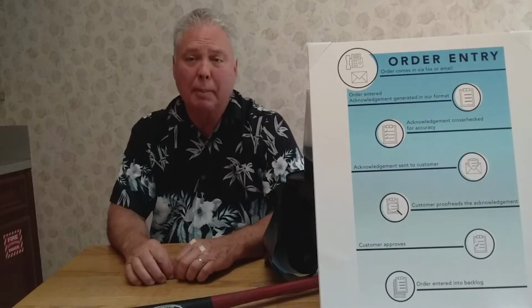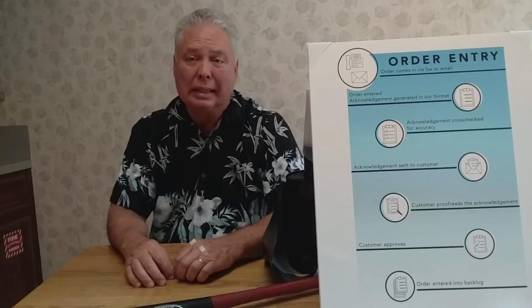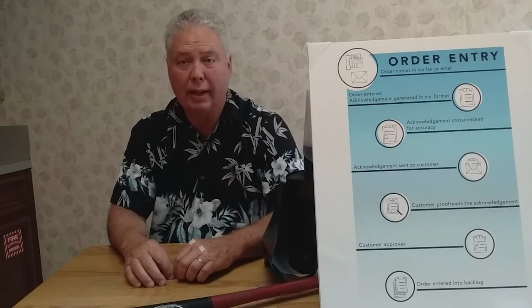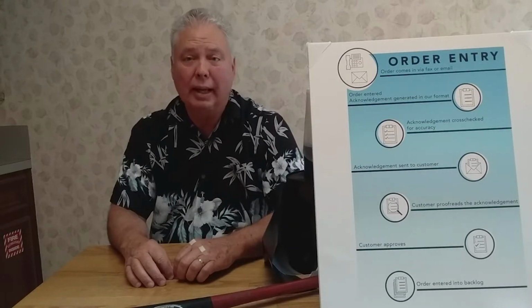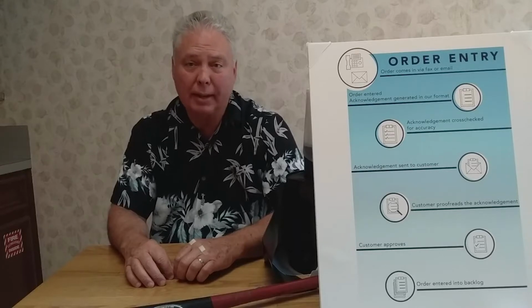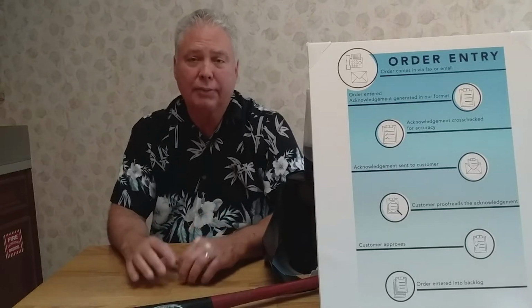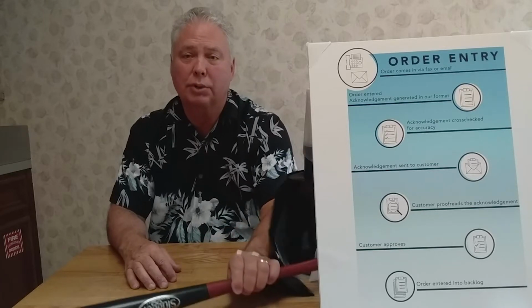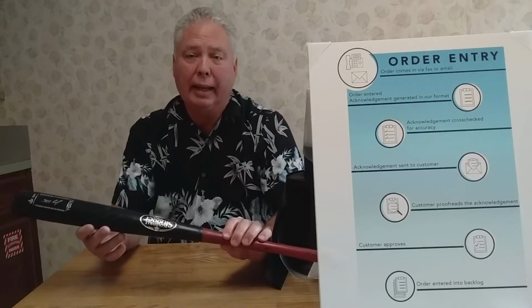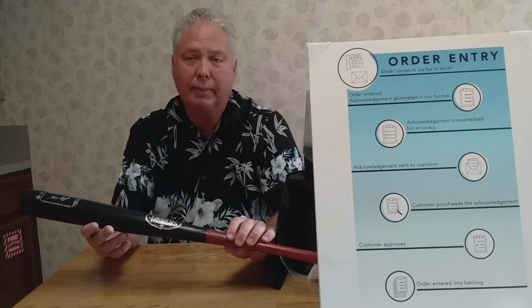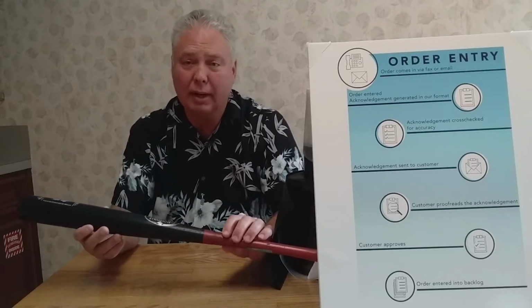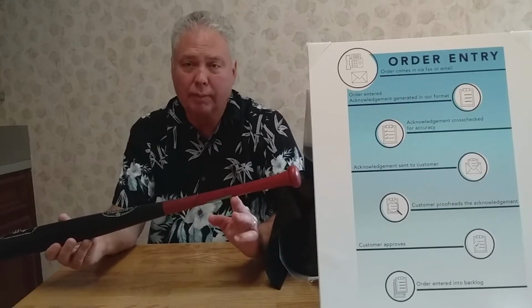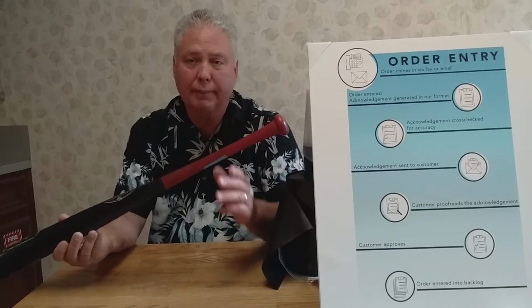Ordering custom polyethylene film is exactly like ordering anything else custom. It has to be done right the first time. It's kind of like if you went to Hillerich and Bradsby, the wonderful folks who brought you the Louisville Slugger, and you wanted a custom bat. If they don't get it right the first time, they don't get to do it over. They have to throw the wood away.